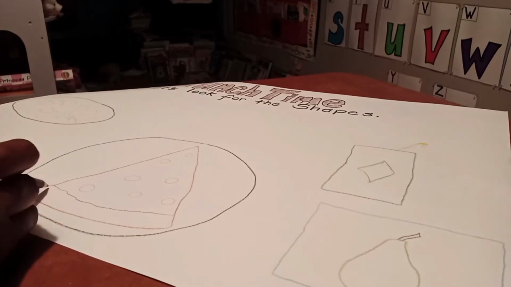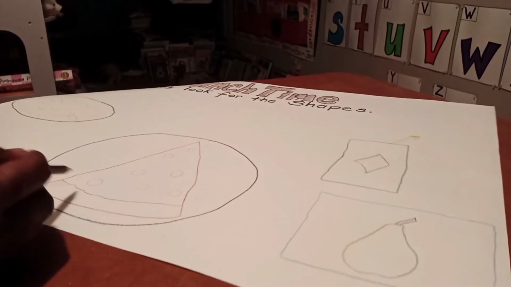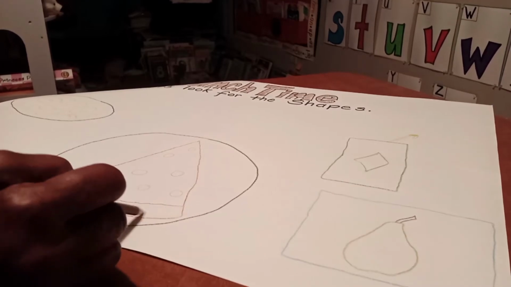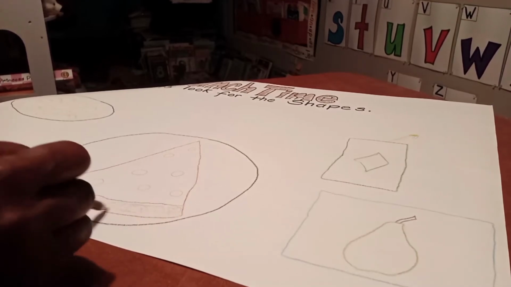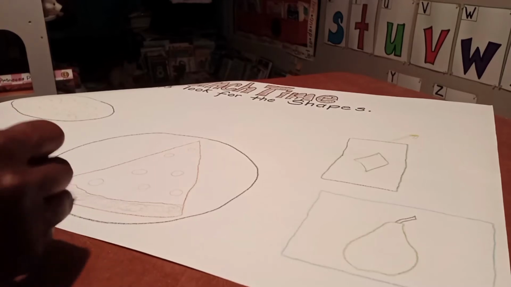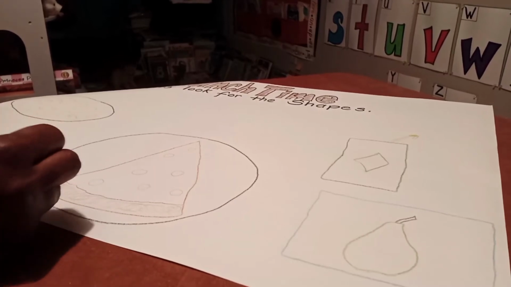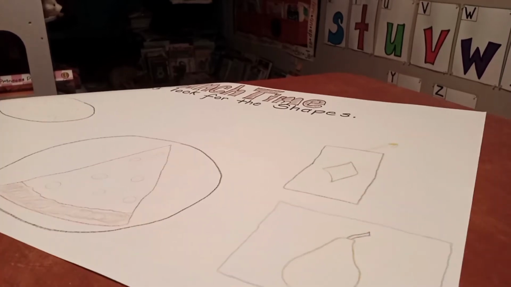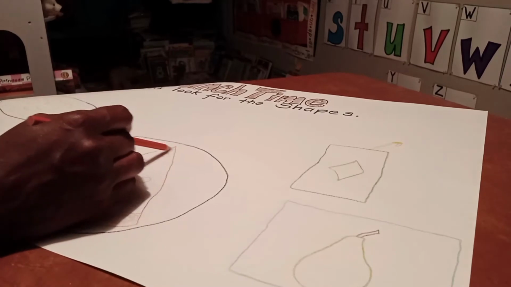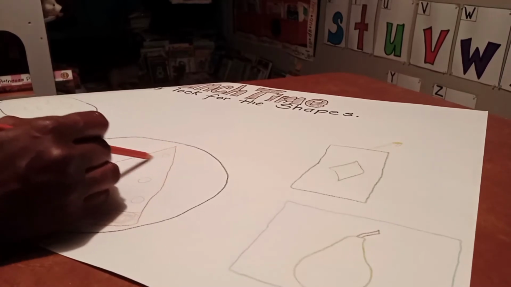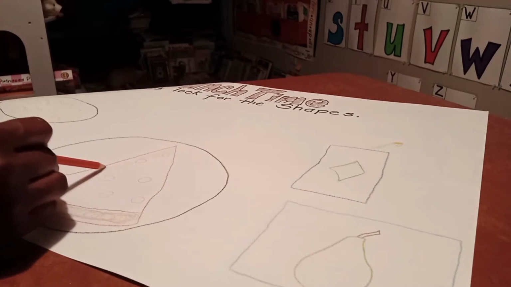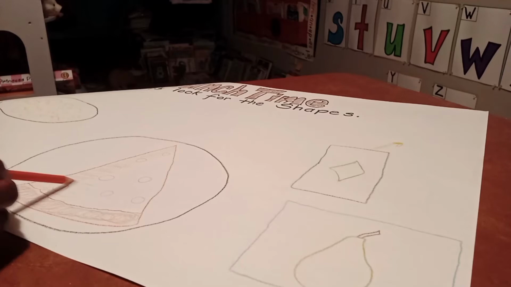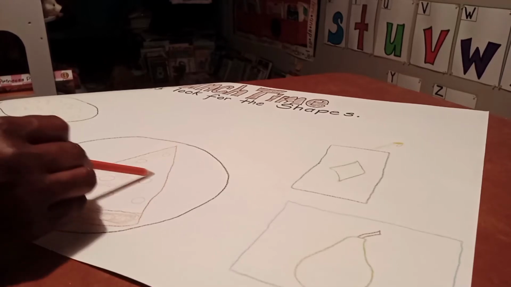I'm going to use a little bit of brown. Just a little bit of brown. And some orange. And then I'm going to use this orange very lightly in here. Very lightly.